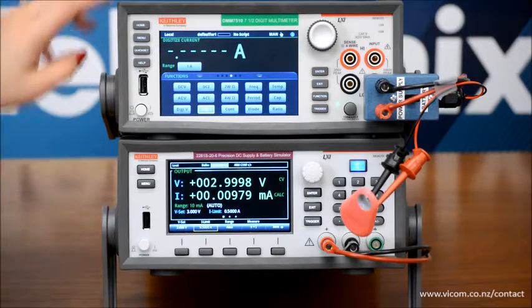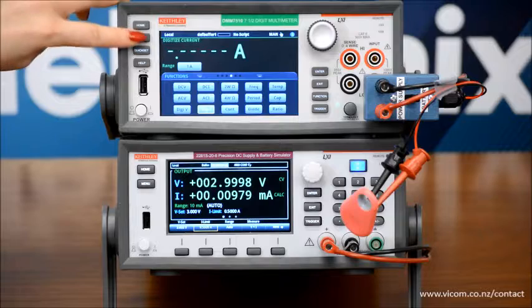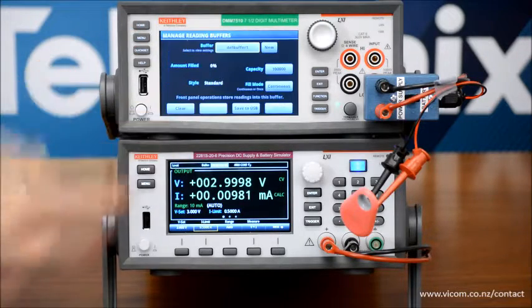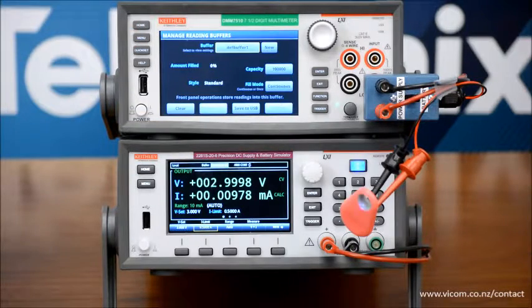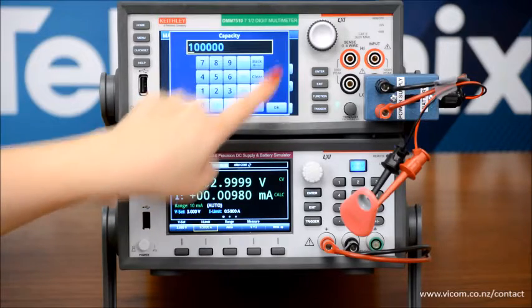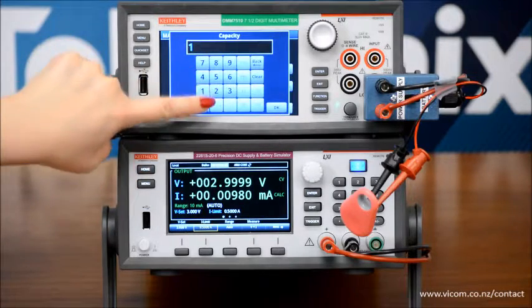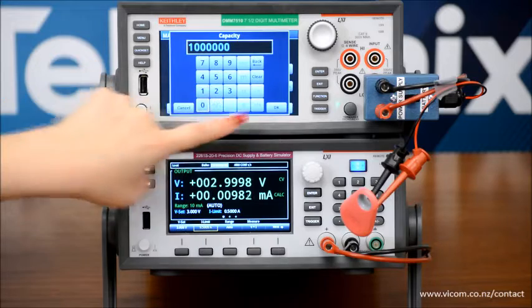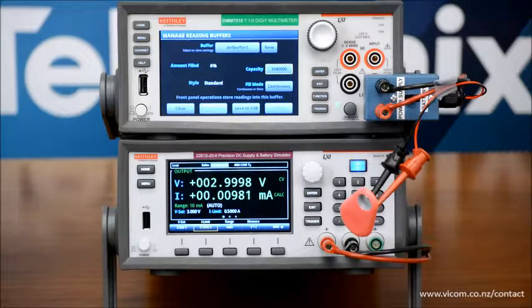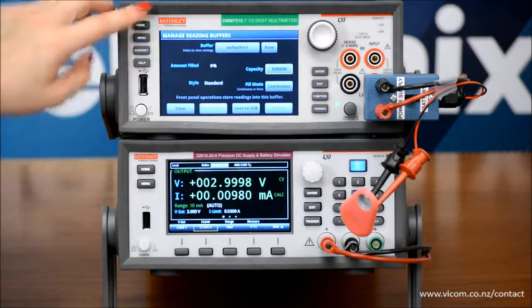I'm going to change the buffer size to 1 million. So push menu, reading buffers, capacity, change that to 1 million. Now let's go to the home screen.